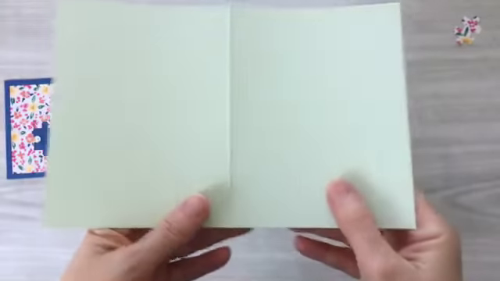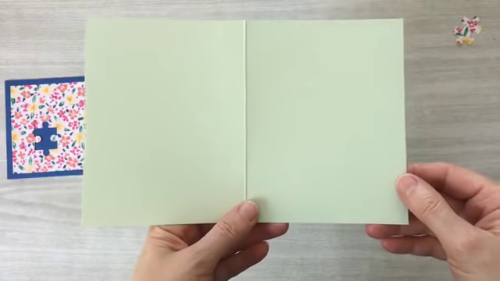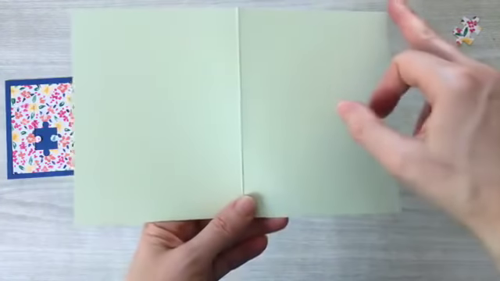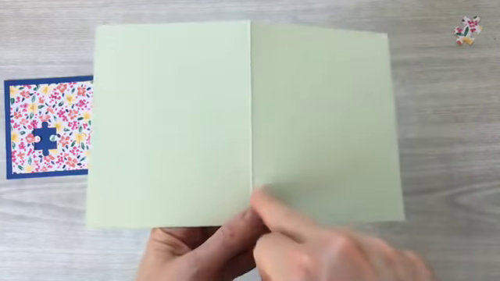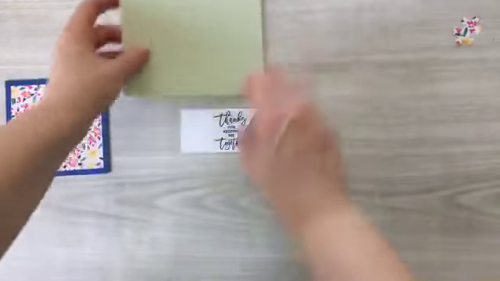I need my card base. This is our new Soft Sea Foam cardstock. This card base is 8.5 by 5.5, scored in half at the 4 1/4 inch mark.